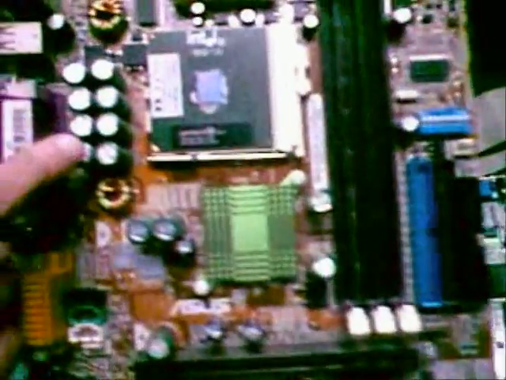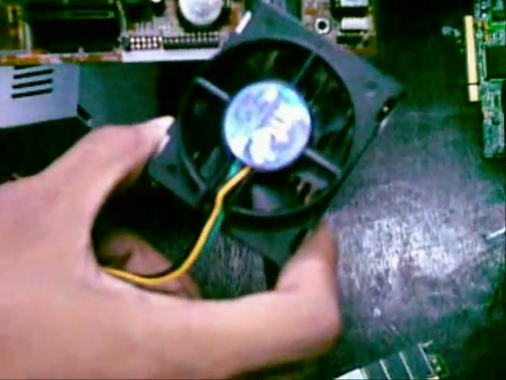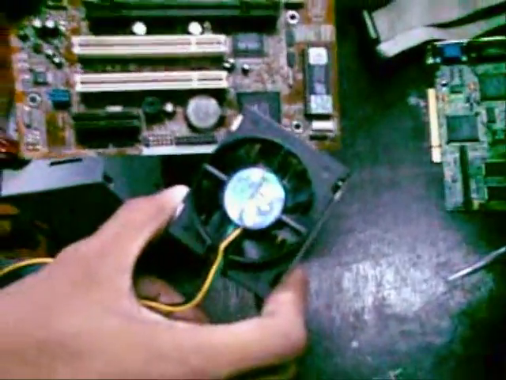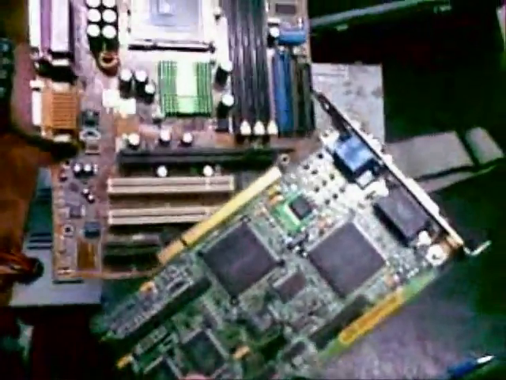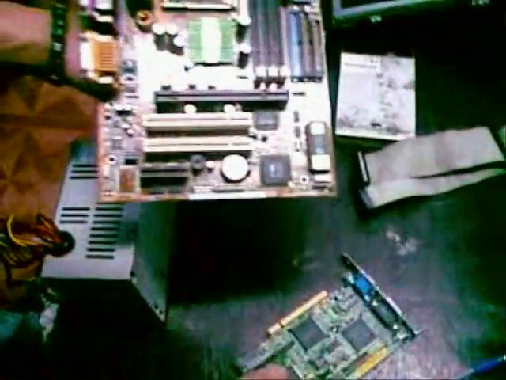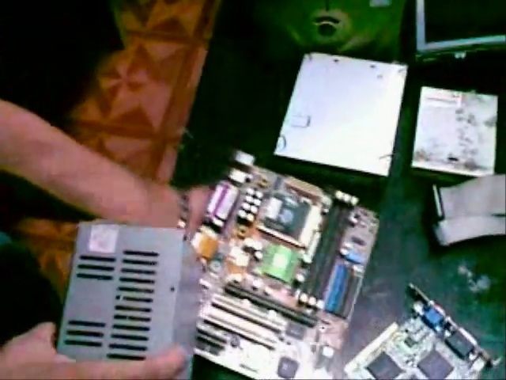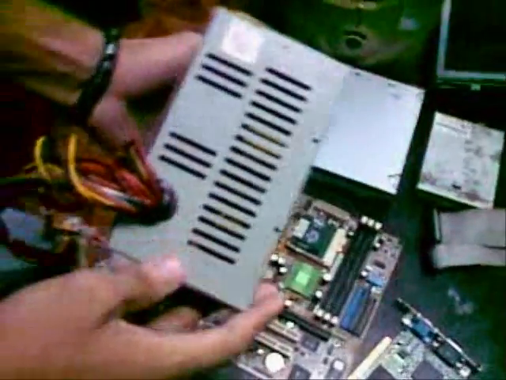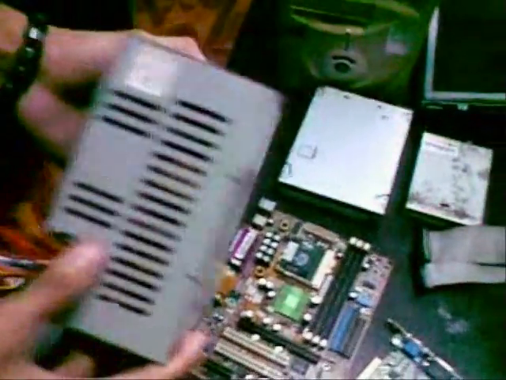Resistor, a small tank or looks like a battery. CPU fan, used to cool the CPU heatsink. Video card, a graphic card component that interprets video signals. Power supply, supplies power to all parts of the computer.